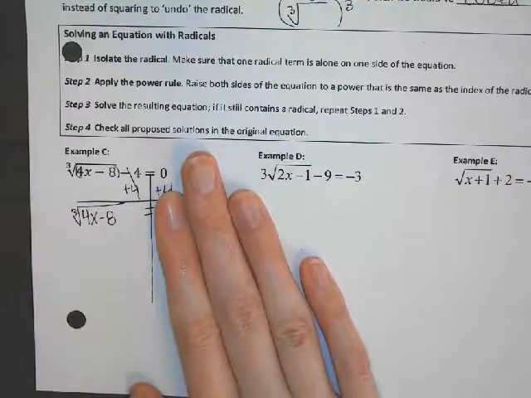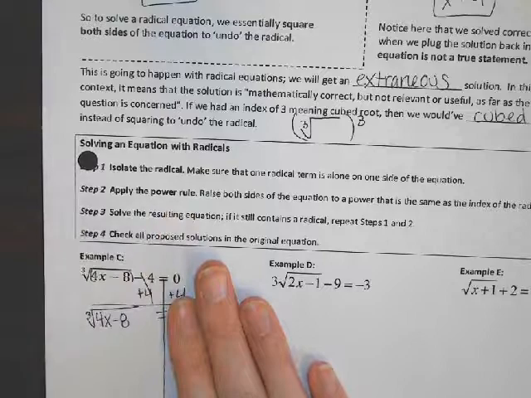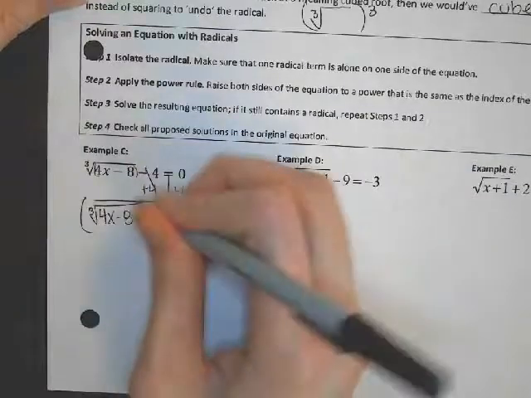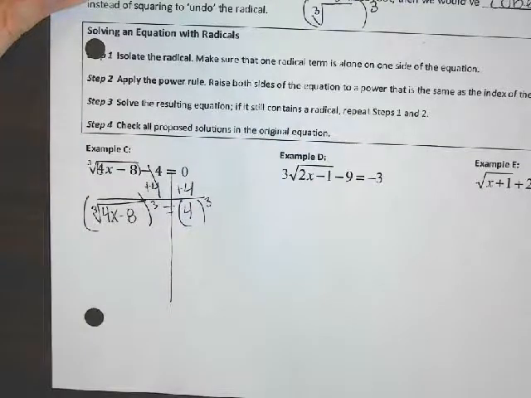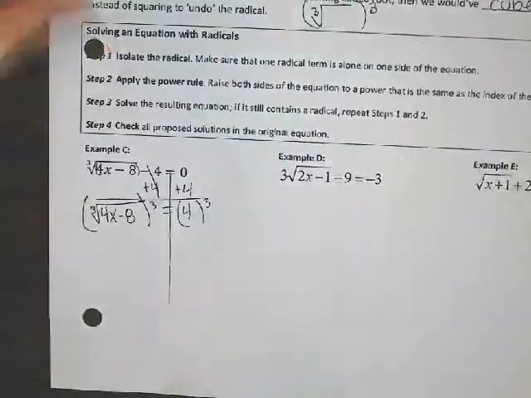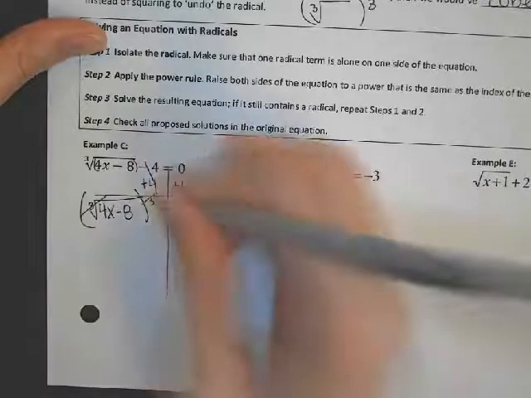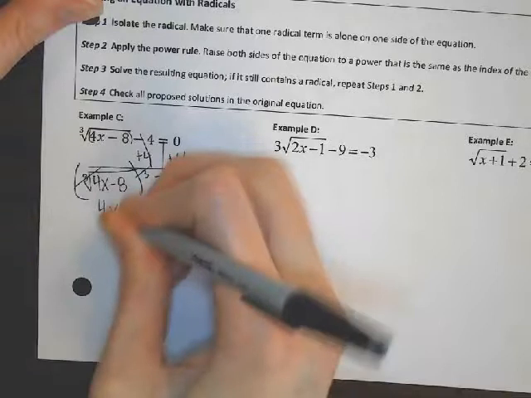So now we move on to step 2, which says apply the power rule. How do I get rid of that radical symbol? Well, this is a cubed root, so what power am I going to raise it to? 3. Raise it to the third power, which means I also have to raise 4 to the third power. Why did I do that? It cancels out the radical, the cubed root. So now we drop down the radicand, what's underneath it, which is 4x minus 8.